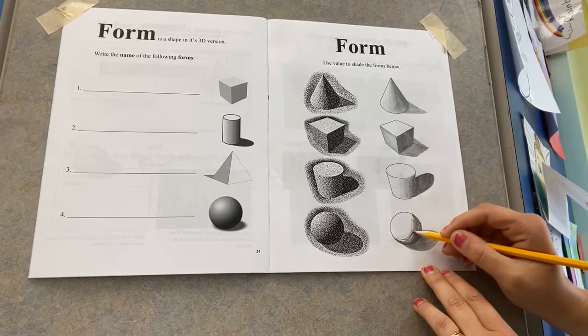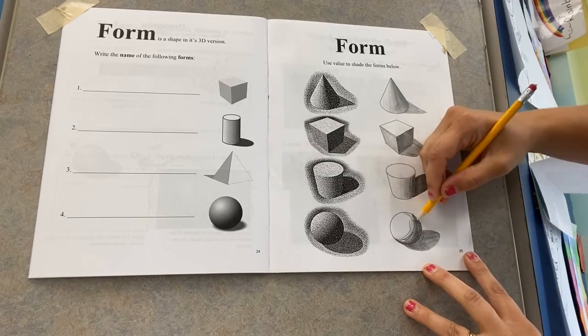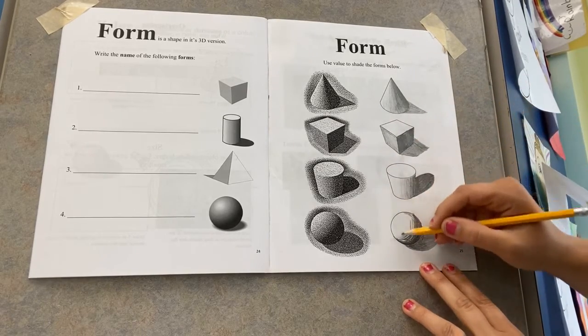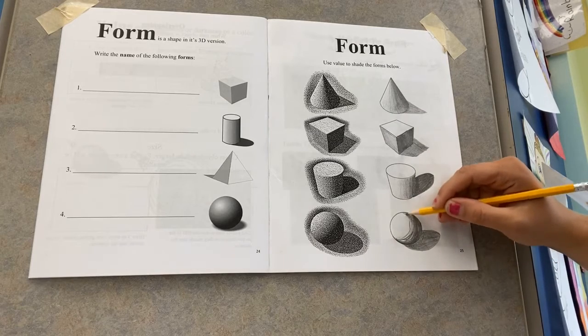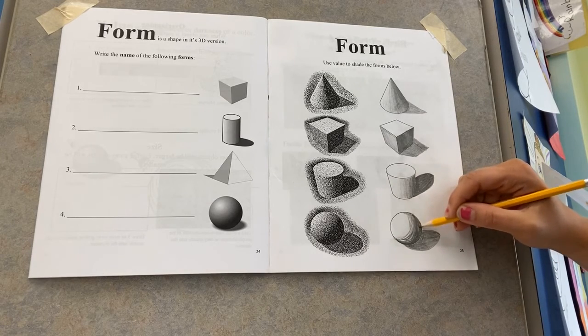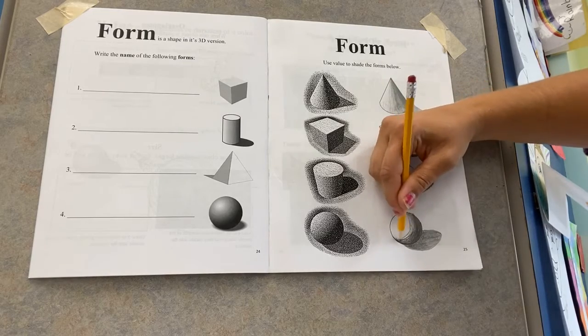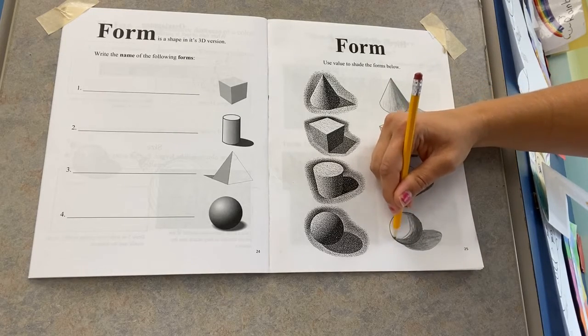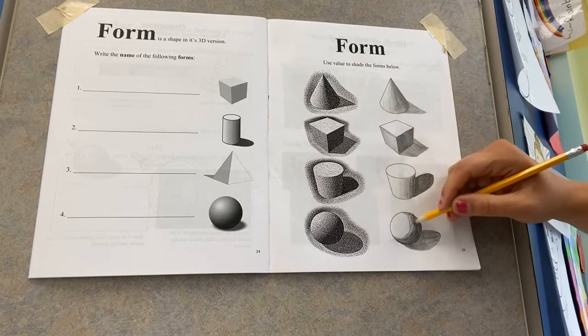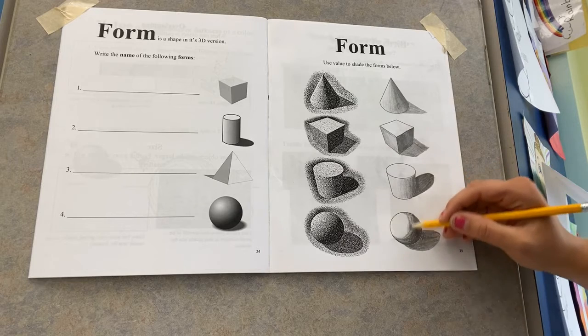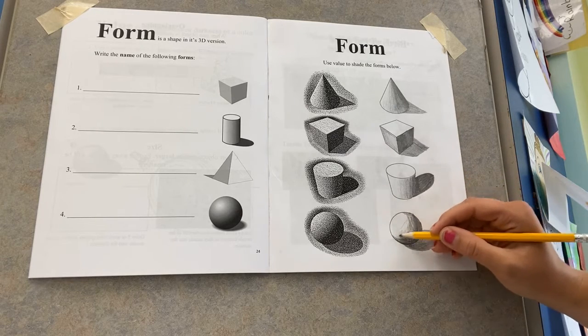So make sure you're curving your pencil. You're going to have to move your hand around, maybe even turn your paper. Sometimes turning your paper is the best way to do it. So I've got my darkest area, and now I'm going to try lightening it up as I move along.